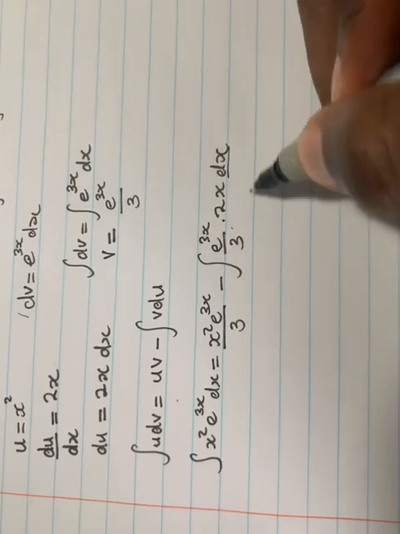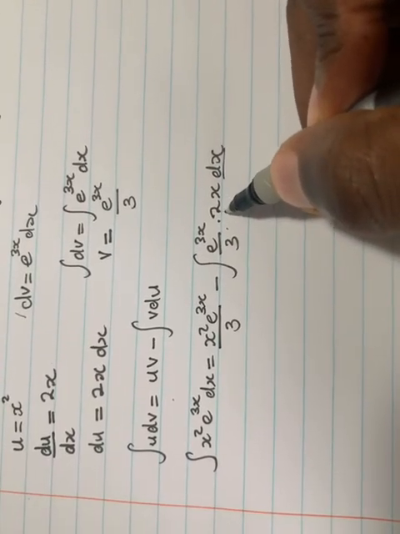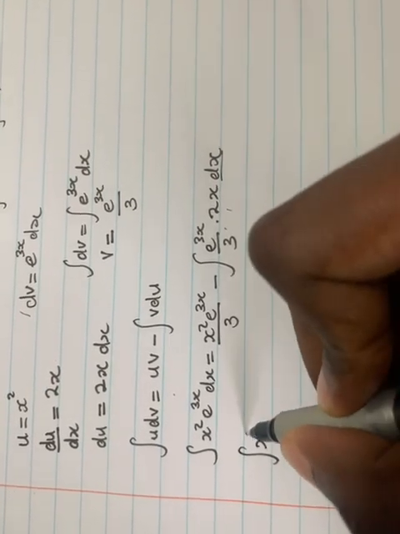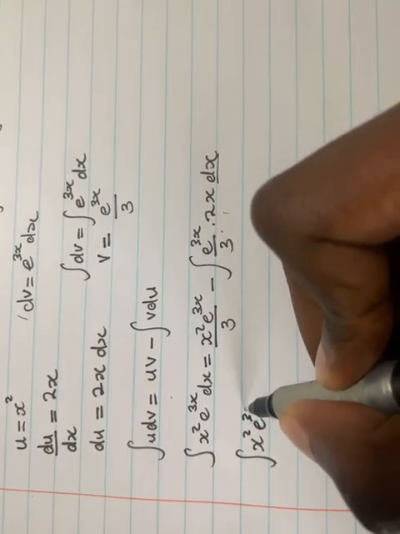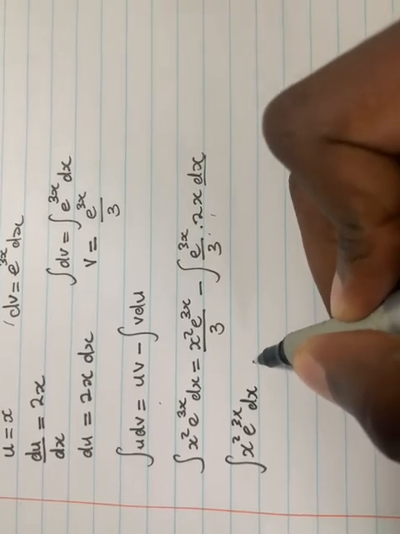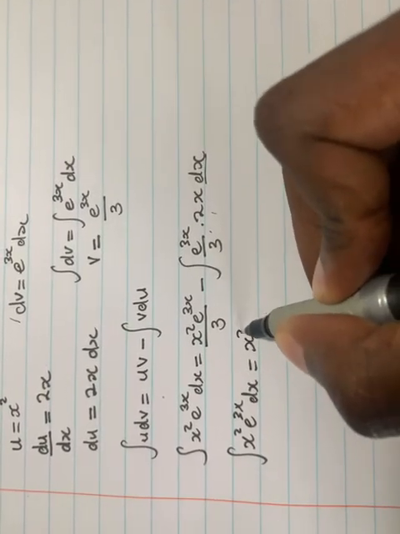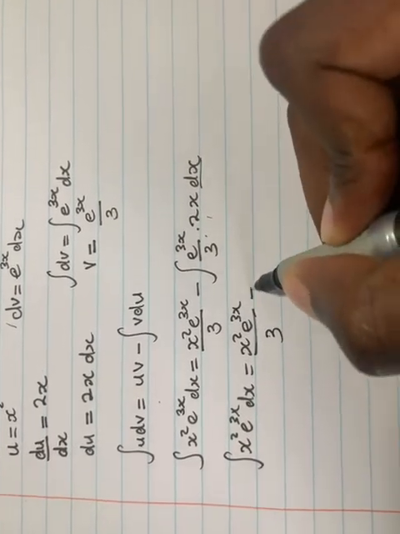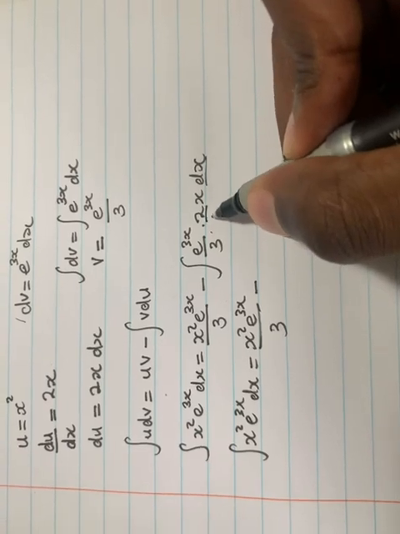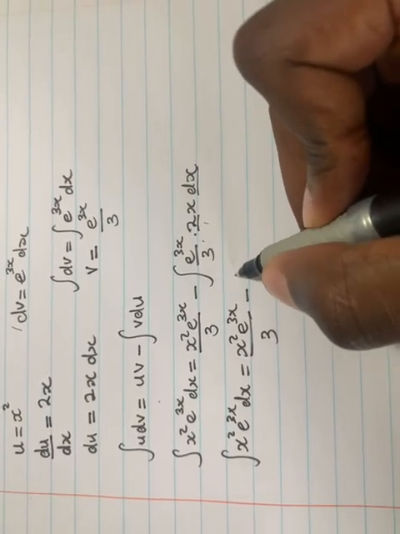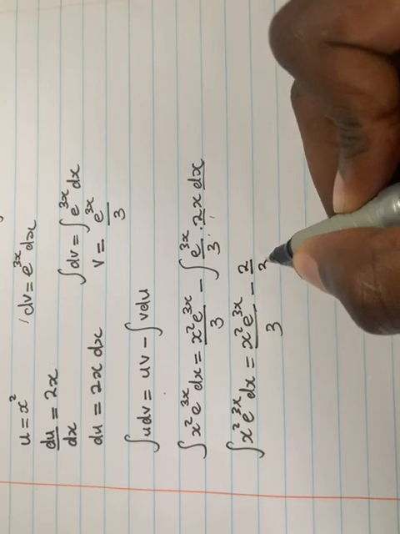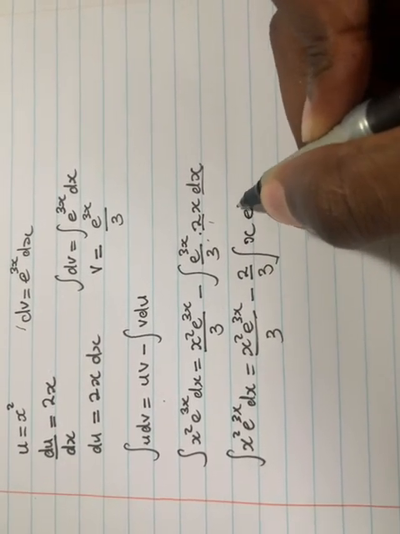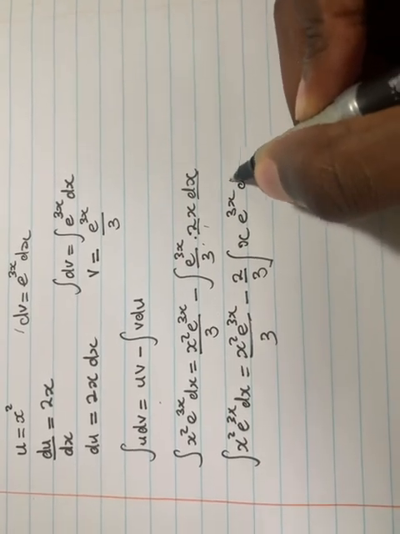So we will have the integral of x squared e to the power of 3x dx equal to x squared e to the power of 3x over 3 minus 2 over 3 times the integral of x e to the power of 3x dx.